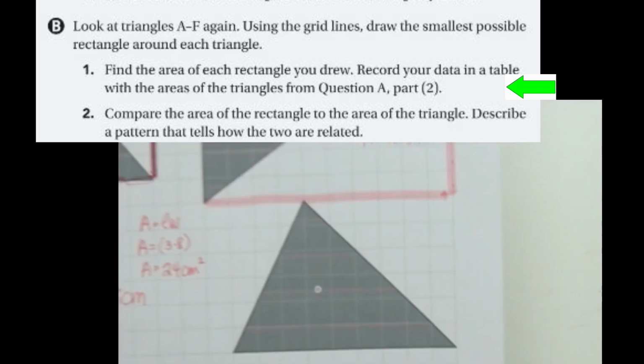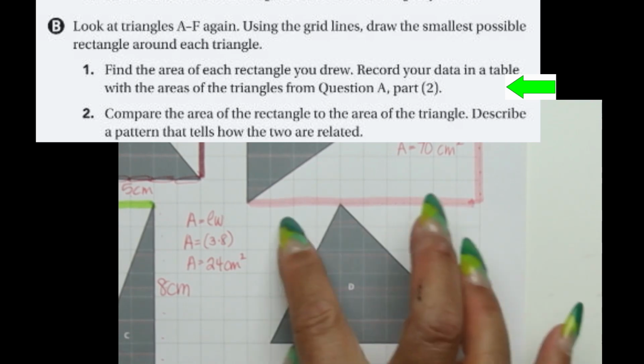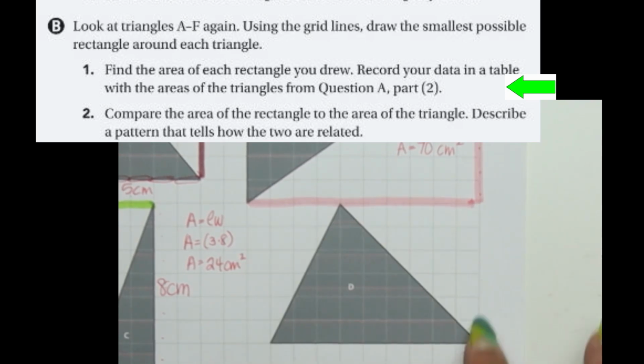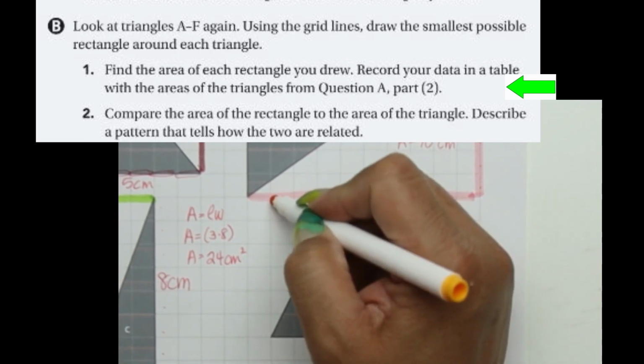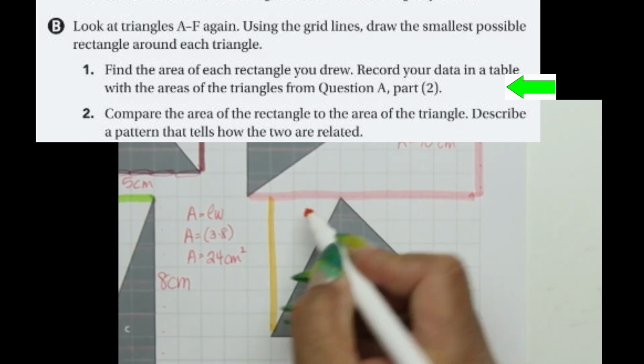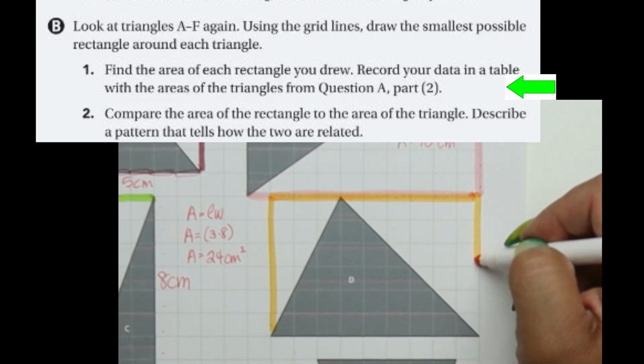Let's find the area for the smallest rectangle around D. So this is a little bit of an awkward rectangle, and that rectangle actually creates 2 triangles around. So I'm going to go from this vertex to the top line here, and then I'm going to go around this way, and there's the smallest rectangle around.